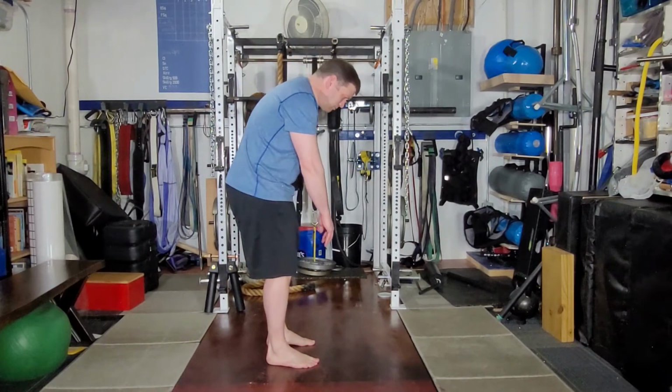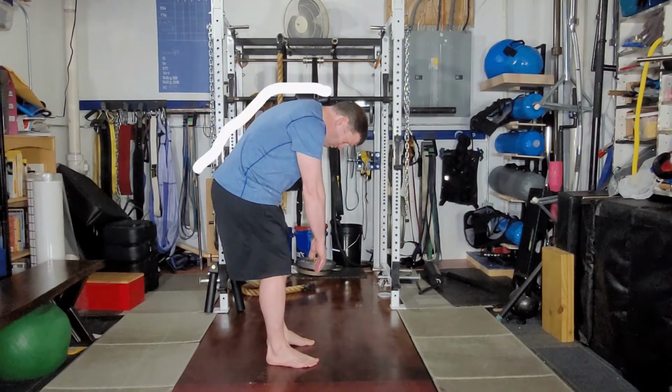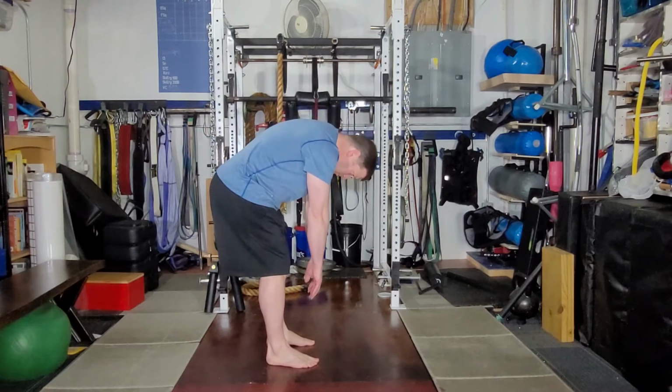Now watch this forward bend. You can see that I move first at my lower back. If I did this hundreds of times a day, I might hurt my back. If I lifted weights this way, I might hurt my back.